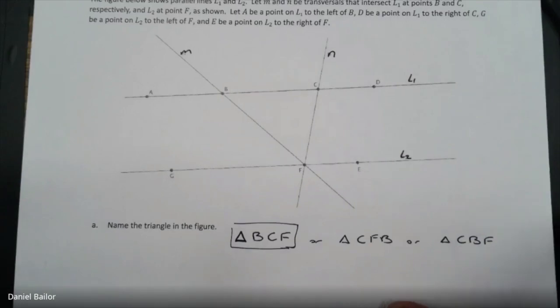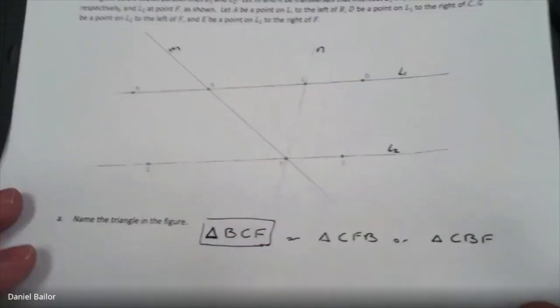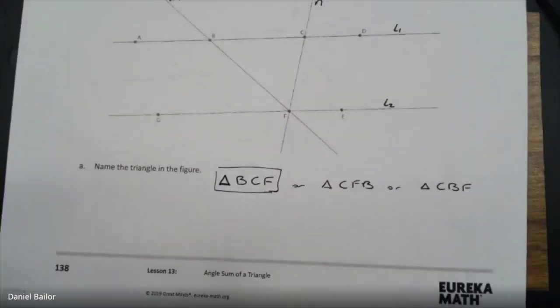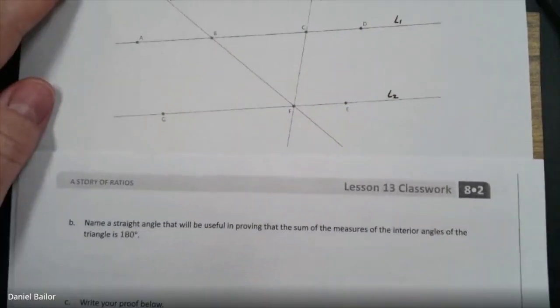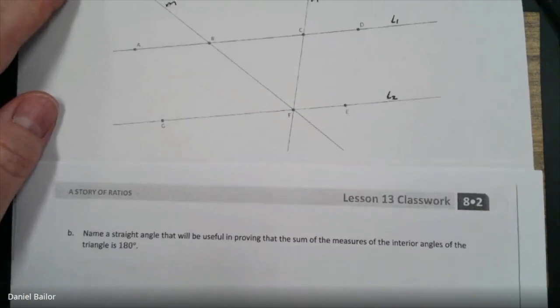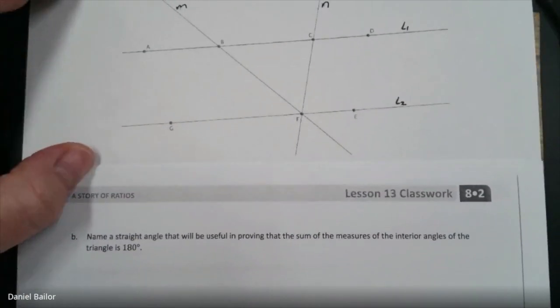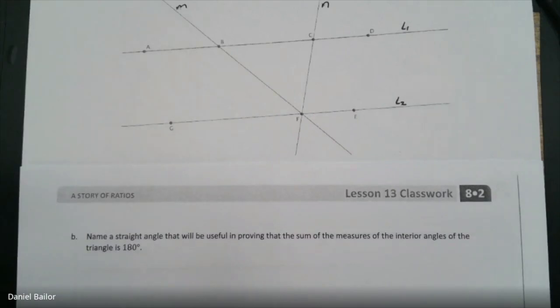Let's look at page 139. Keep page 138 next to you because you need to look at the diagram, but the instructions are on page 139. Here we go. I'm trying to get both of them right here so we can see both. Part B: name a straight angle that will be useful in proving that the sum of the measures of the angles is 180.